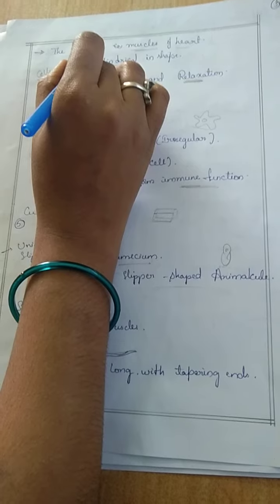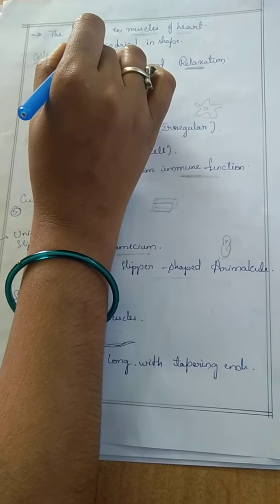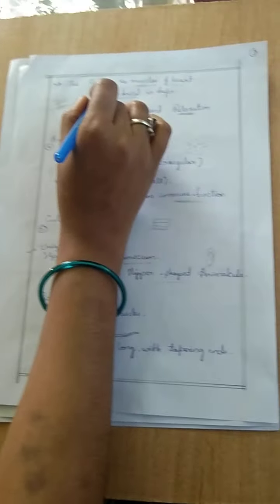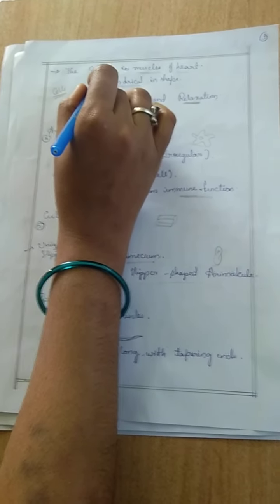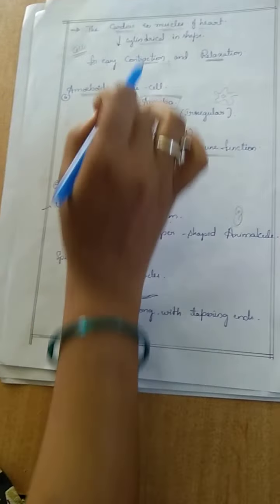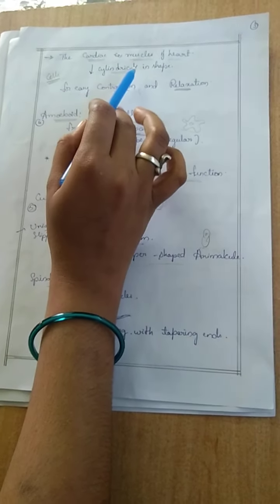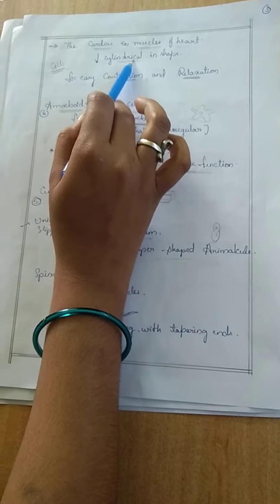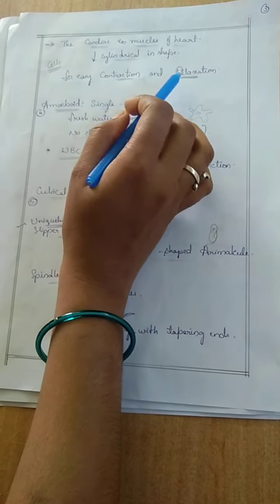From the start of life to the end of life, the heart is the only organ which always functions. So those cells are in cylindrical shape. The cells are modified into cylindrical shape for easy contraction and relaxation.